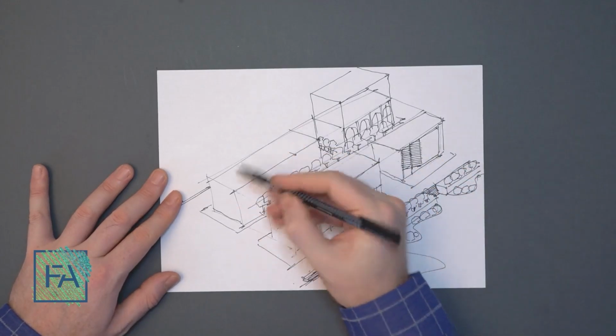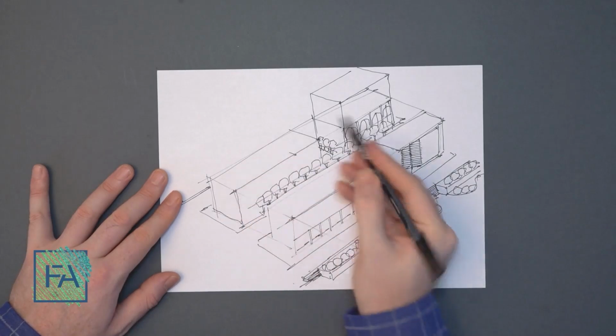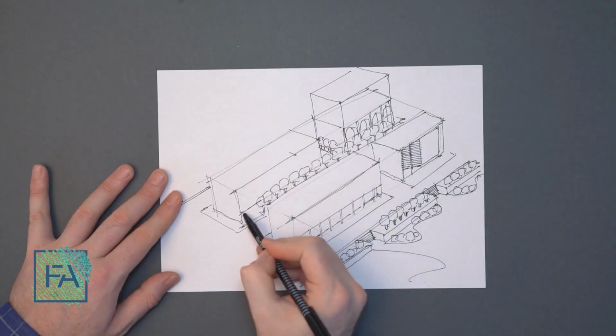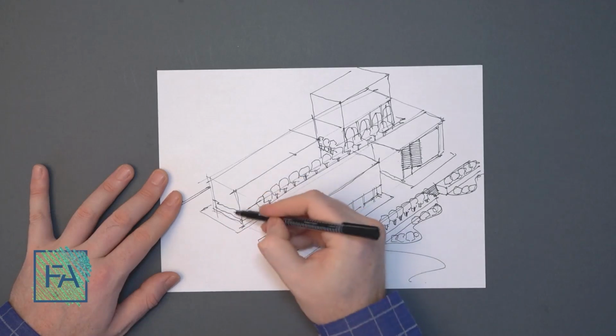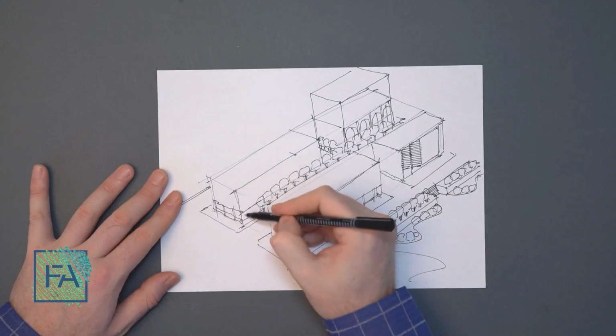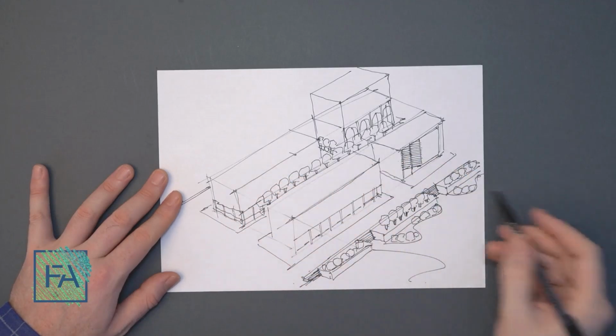Now let's add some details on this building as well. Maybe send a part at the bottom more inside. A couple of columns here.